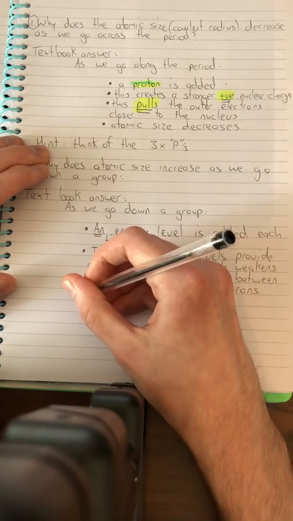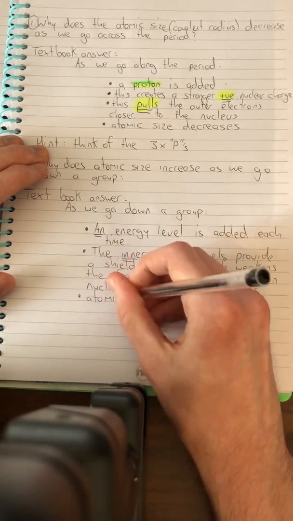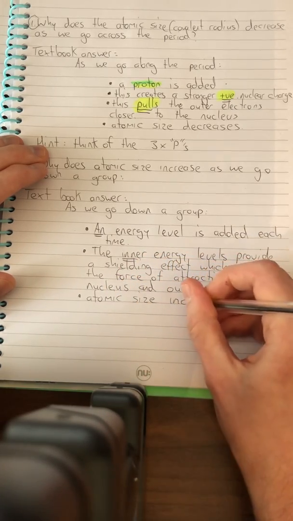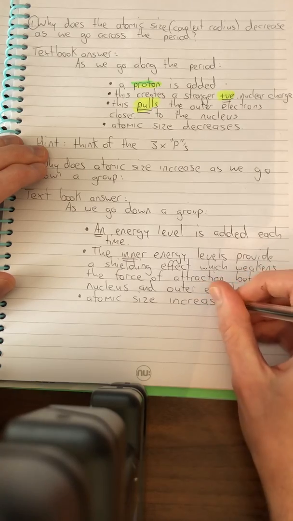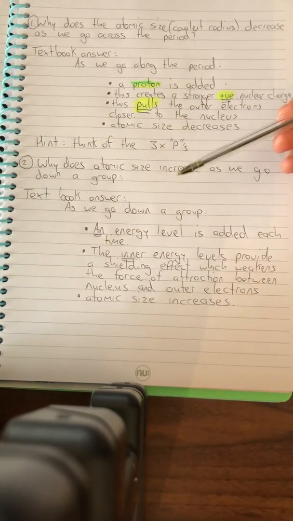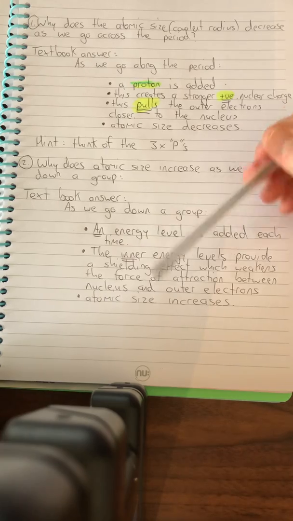So what that means, the atomic size increases. So that's our textbook answer there, and every single time you get asked a trend question, I want you to be writing this here.